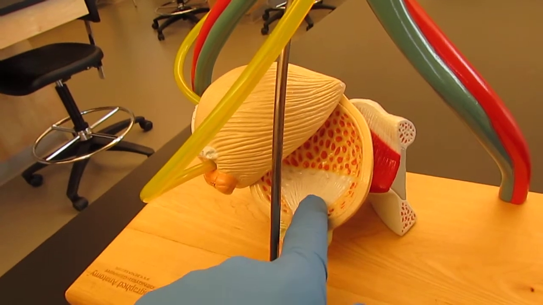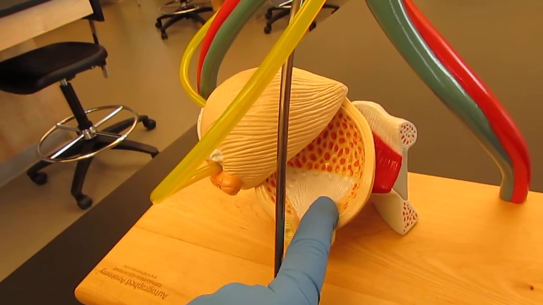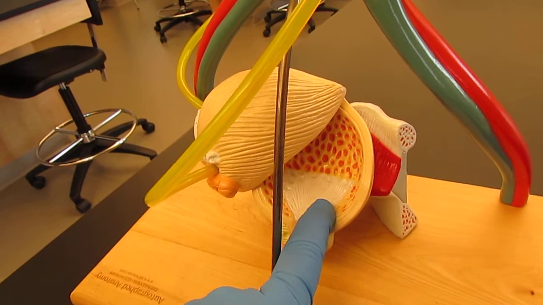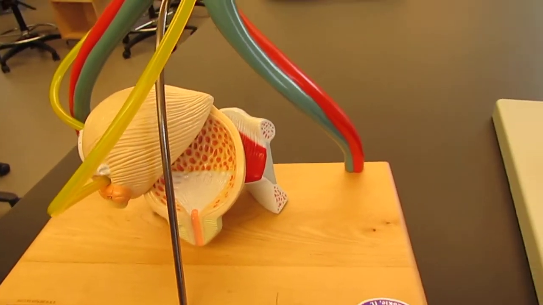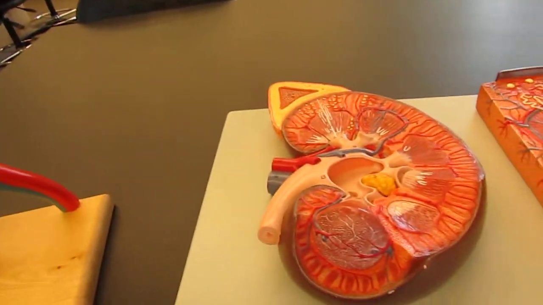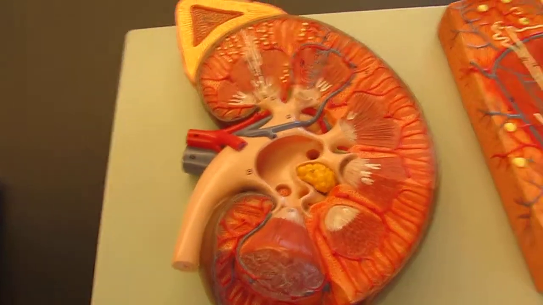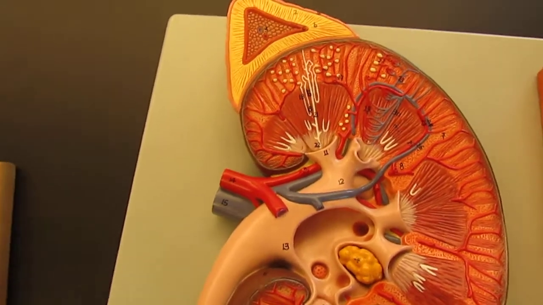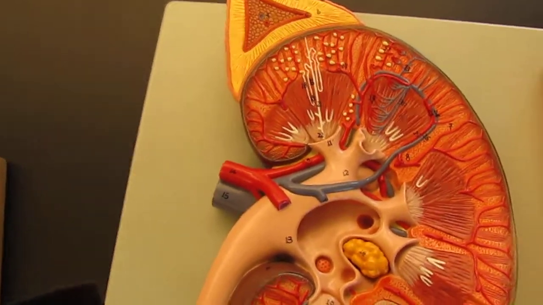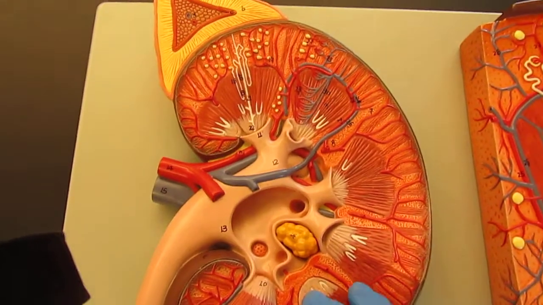All right, so this white triangle here is called the trigone, and this is clinically significant because this is where a lot of urinary tract infections reside. Okay, so let's look in a little bit more detail at this model right here. What we can see is essentially zoomed in to the kidney.